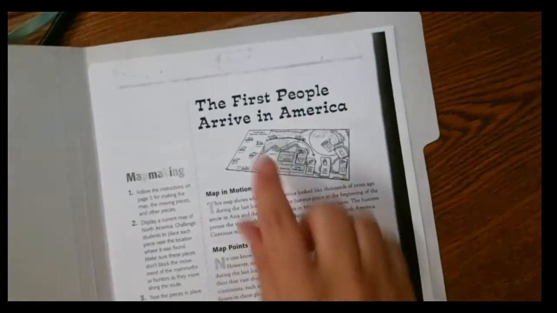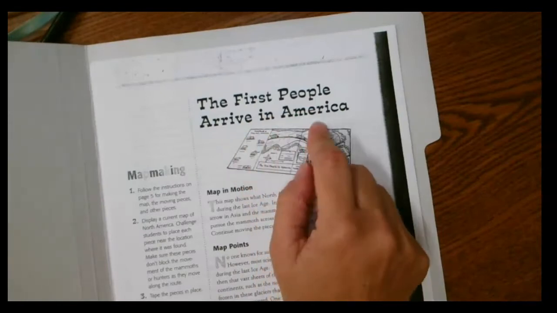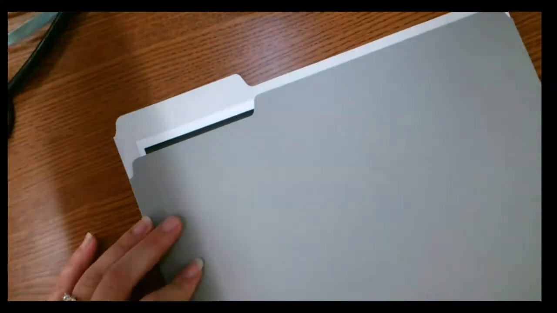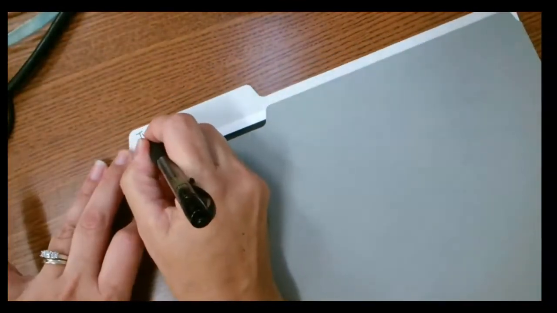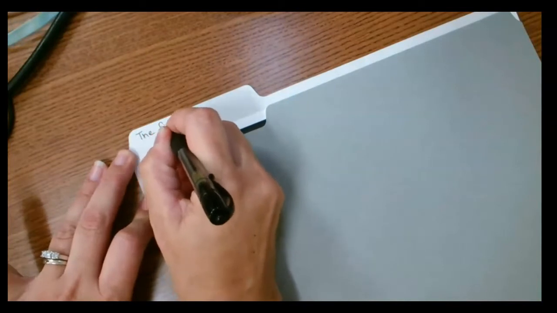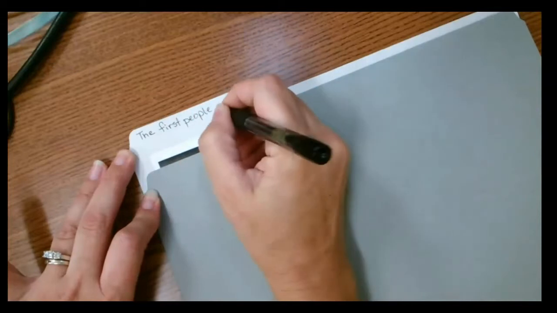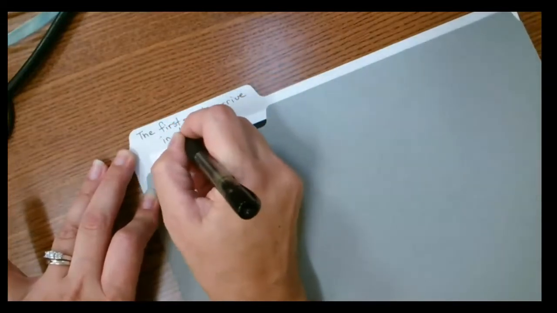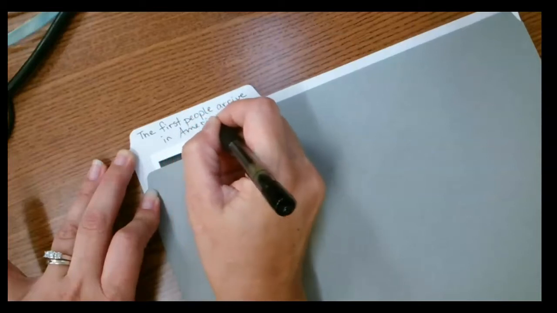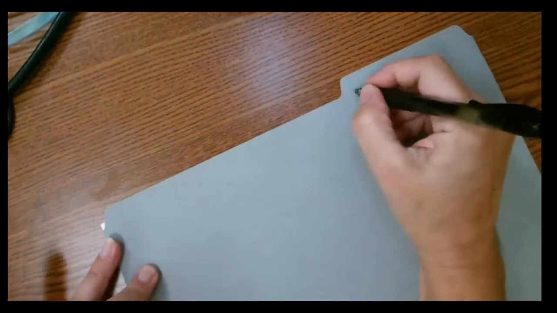So the first thing that you had to do in class was to take a look at the pages that you had. This one happens to be called The First People Arrive in America. First thing I'm going to do is put the title on here. Okay, so the first people arrive in America. And again, I'm going to put my name on the back.